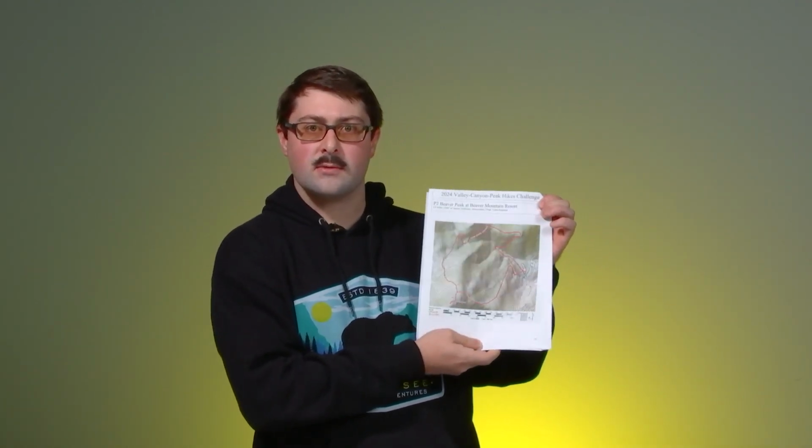So what you'll need today is the 2024 Hiking Challenge packet, which has a lot of useful information, but most importantly, we have these nice maps for you that you'll be using with the Avenza app, and I'll show you how to do that today.